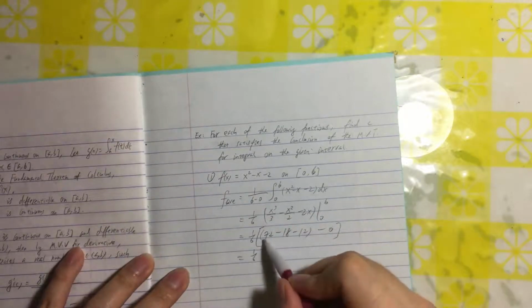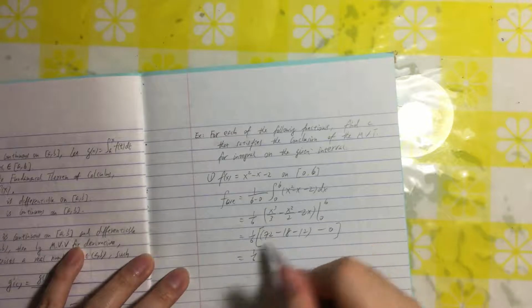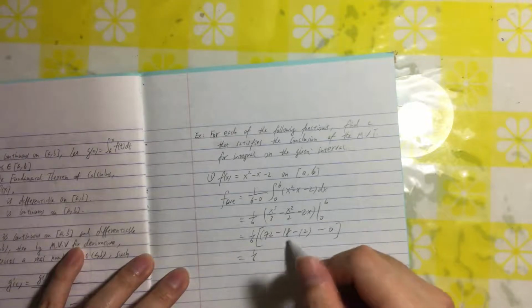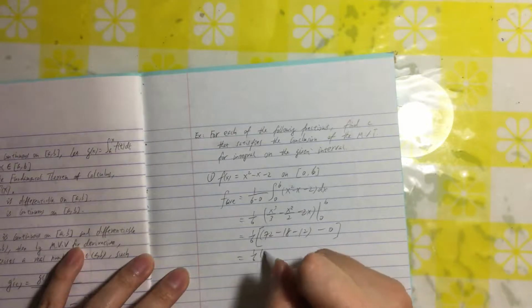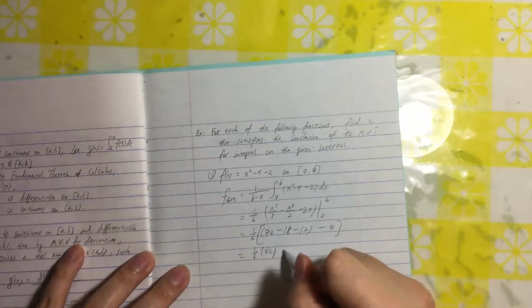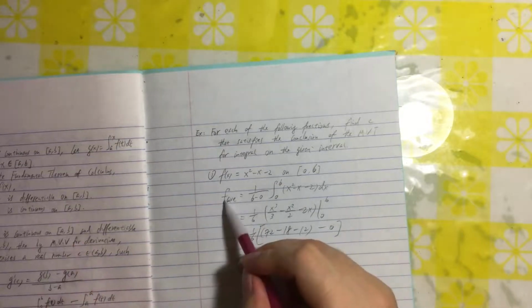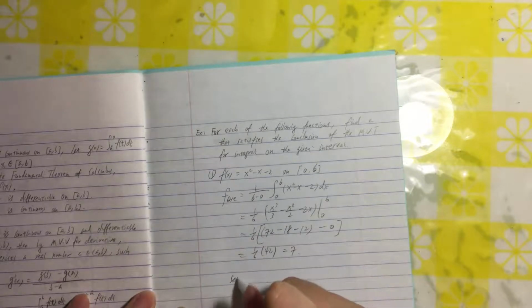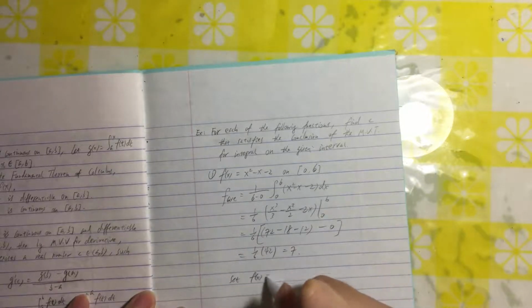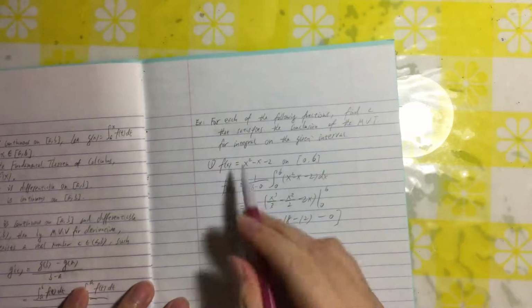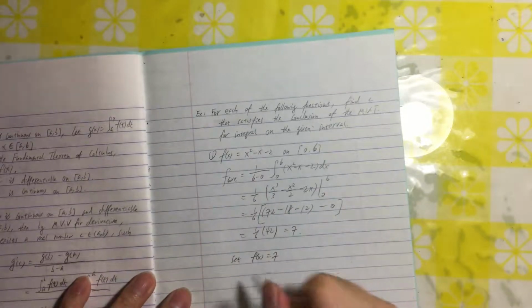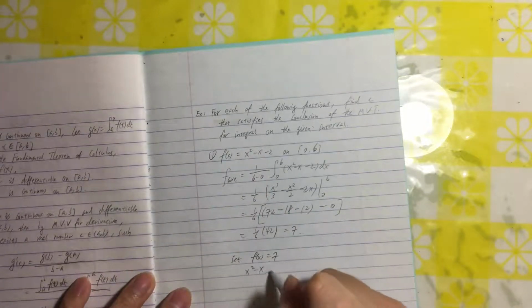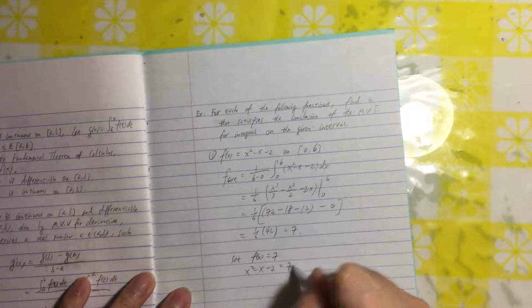Then here, 72 minus 18 is 54. 54 take away 12 is 42. 1 over 6 times 42 is 7. So f average is 7. Next, we set the function f of x equal to 7. So we have x squared minus x minus 2 equal to 7.